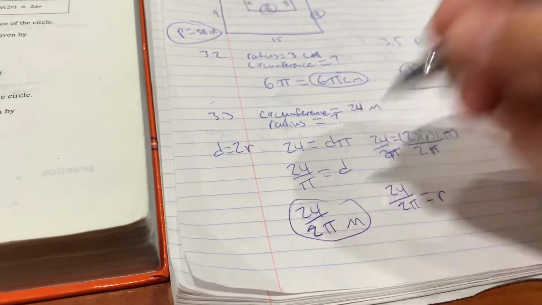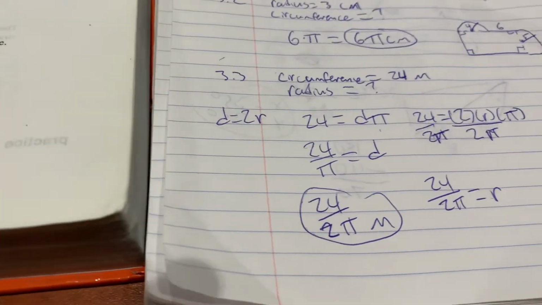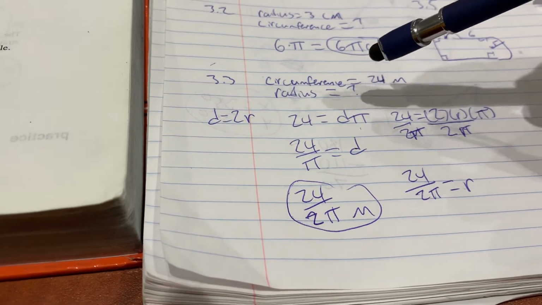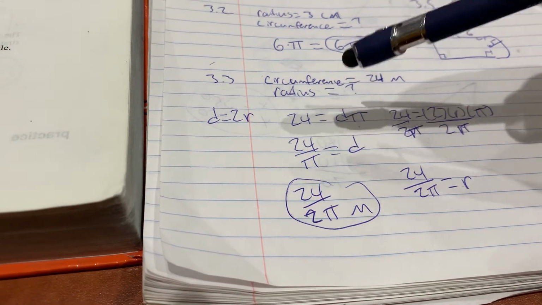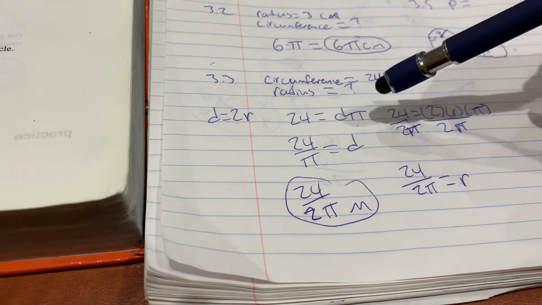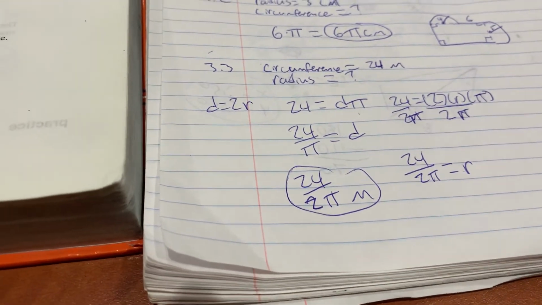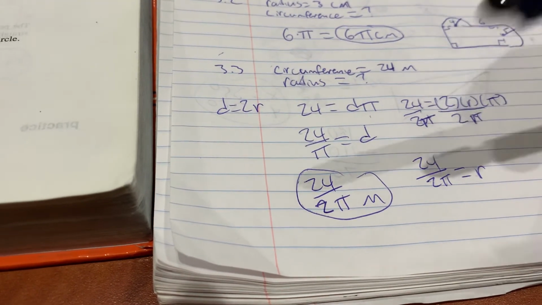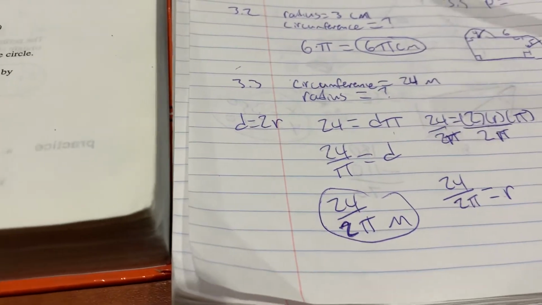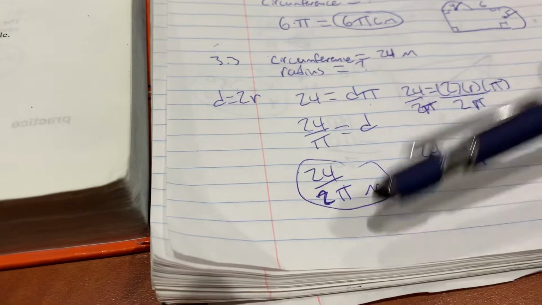Okay, let me talk through that one more time, because this one's a little tricky, I know. So we know that circumference is 24. So what we need to do is 24 divided by pi to get the diameter, and then divided by 2 to get the radius. Well, dividing by pi and then dividing by 2 is the same as dividing by 2 pi. Okay, so that's how I ended up with 24 over 2 pi.